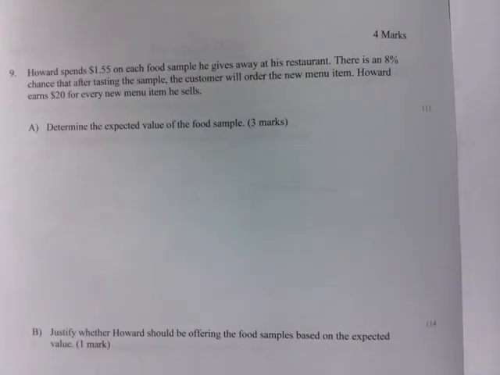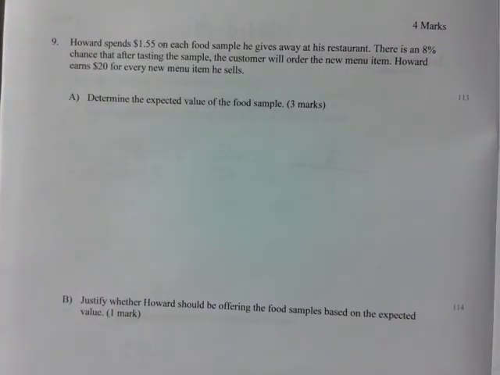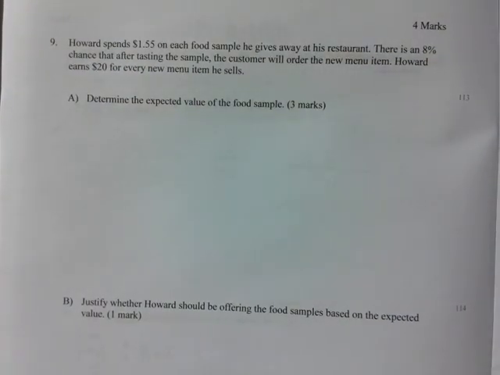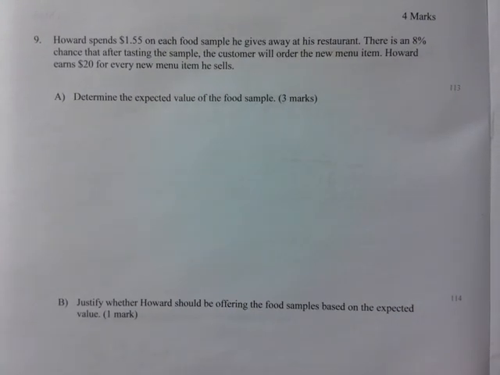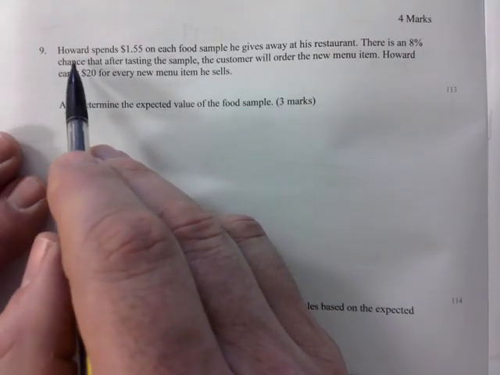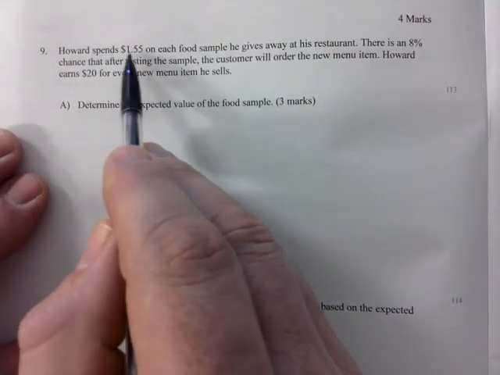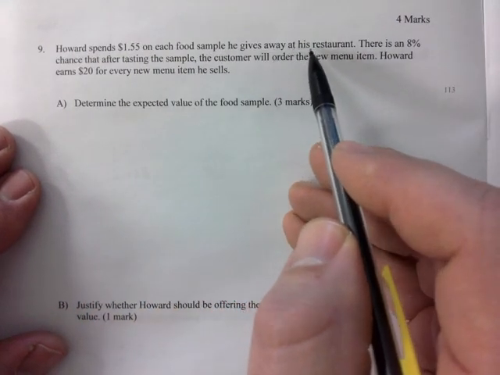Probability is probably where you're going to gain some ground. This is the one that students, I don't know what happens here. And I'm going to try my best to do this one more time with you guys. Maybe one more after if I find the time. Howard spends $1.55 on each food sample he gives away at his restaurant.